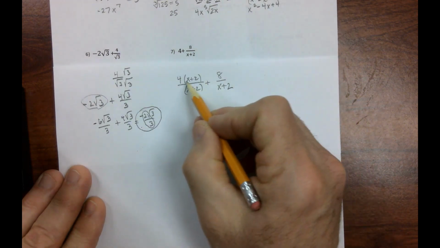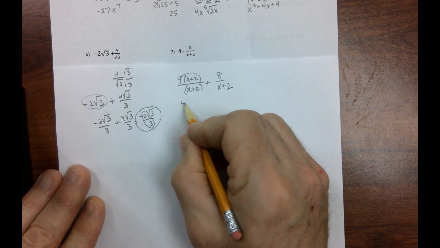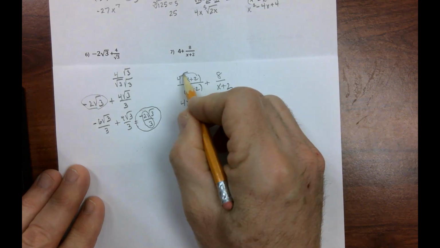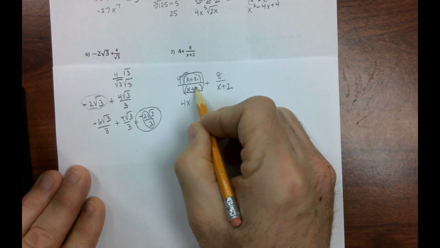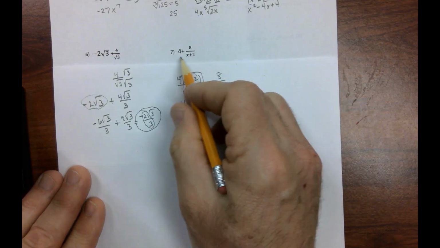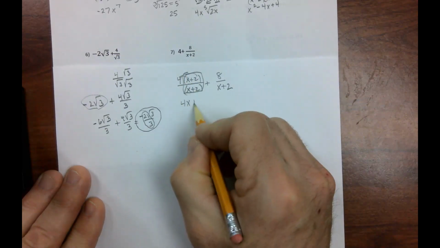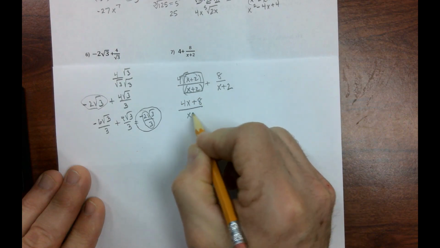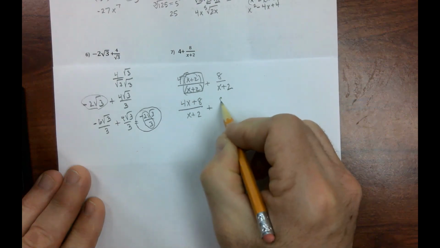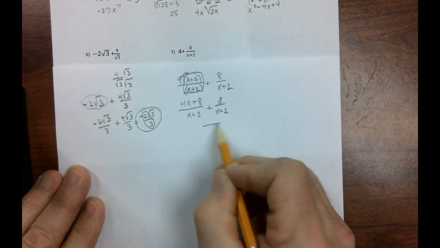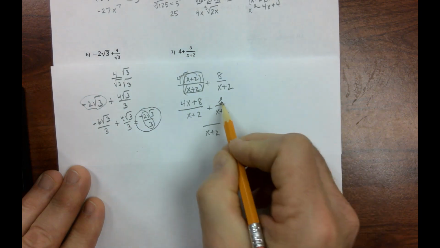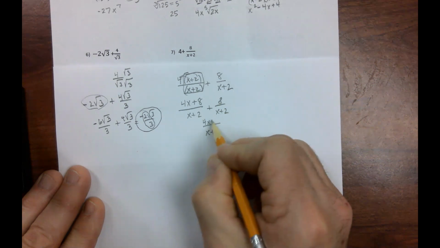So we distribute this and distribute that, so we get 4x. And remember, what does this equal? This equals 1. So we're not changing the value of the problem, we're just changing the way it looks so that we can obtain common denominators. So 4x plus 8 all over x plus 2, plus 8 all over x plus 2. Common denominators, the denominator doesn't change. Numerators, we add, and we just look for like terms.